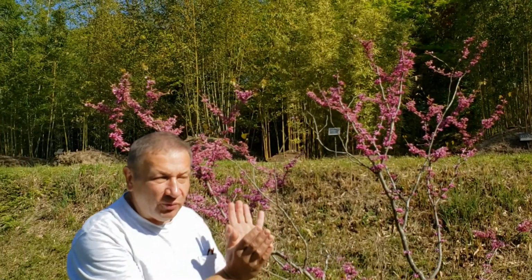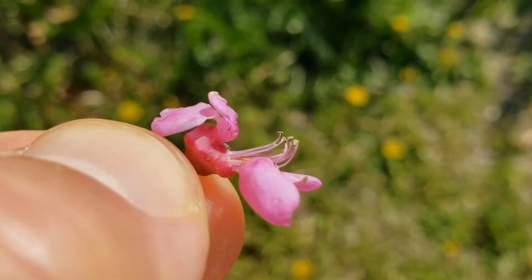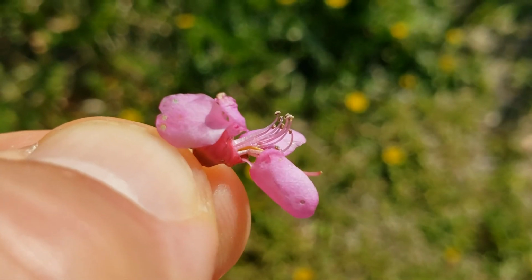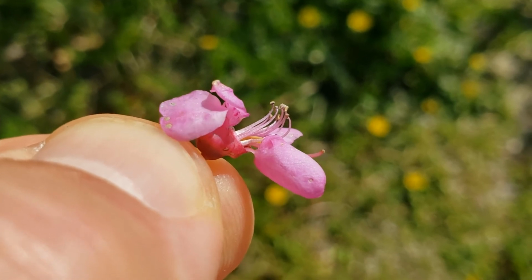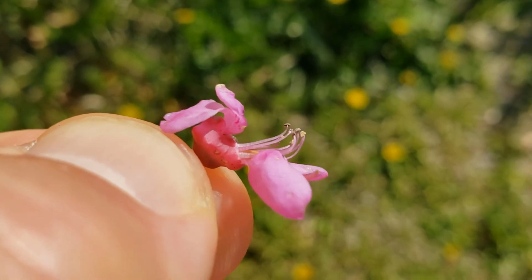And if you go within a flower, you will see that the stamens of Cercis are not connected together. If you remember, in most papilionoid legumes, like again beans, 9 stamens are connected together and 1 is apart. In the flower of Cercis, all 10 stamens are separate. So if you look at the flower closely, you will immediately understand this is something else.